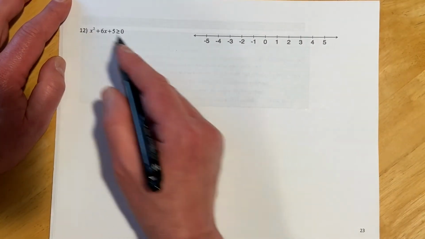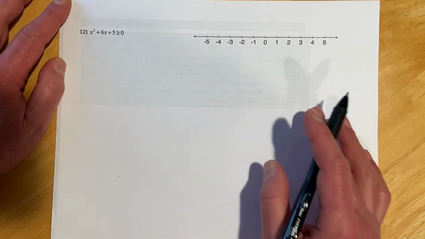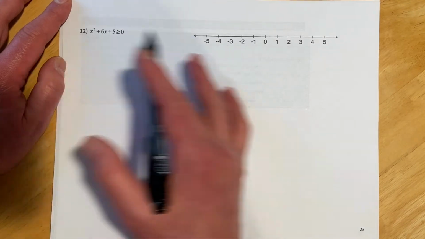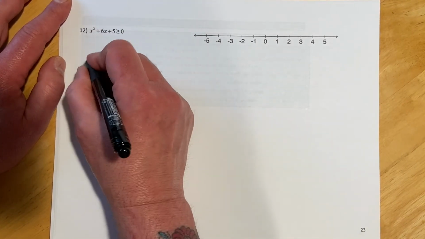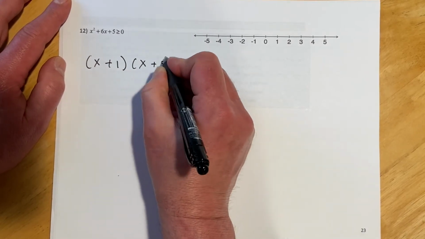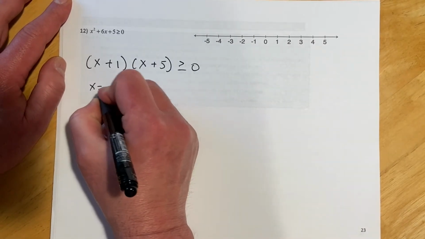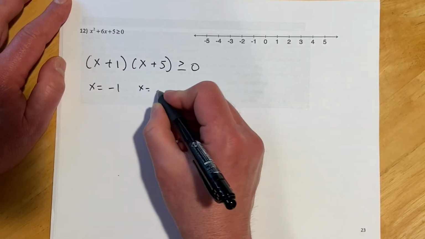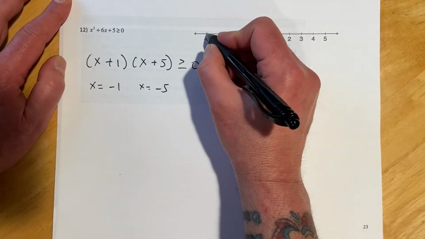So for this, the first thing we're going to want to do when we have a polynomial like this is get it factored so that we can figure out where our zeros are. So here we're looking for what multiplies to 5 and adds to 6. So that's going to be x plus 1 and x plus 5 is greater than or equal to 0. So I got zeros at -1 and at -5. So I'll come over here to this number line and mark those.